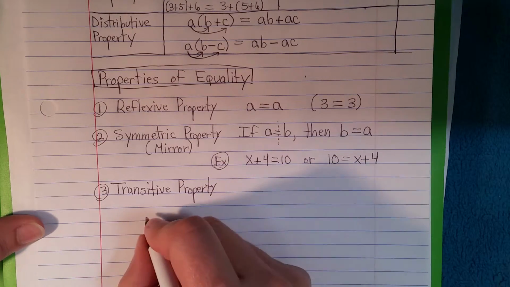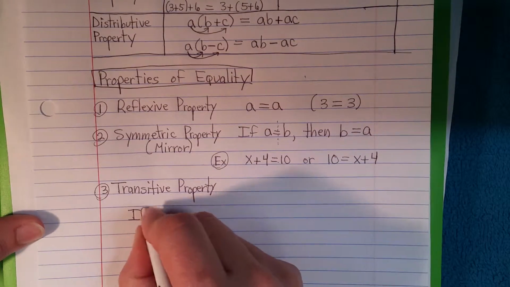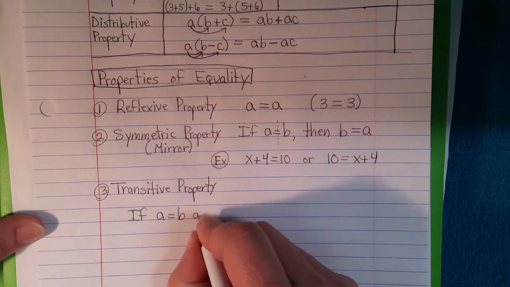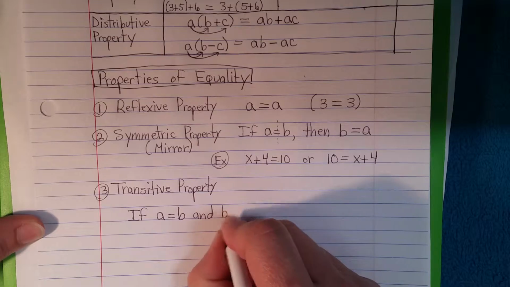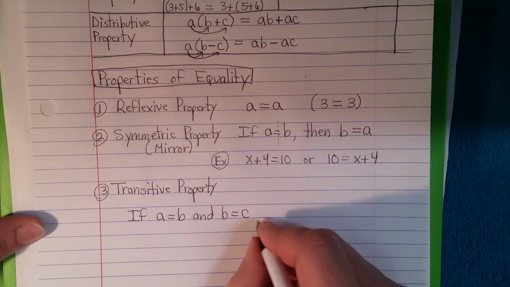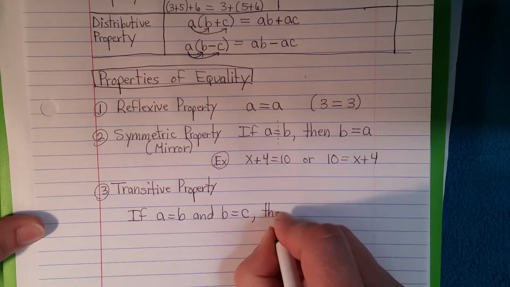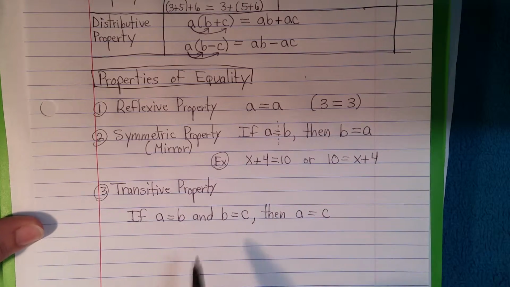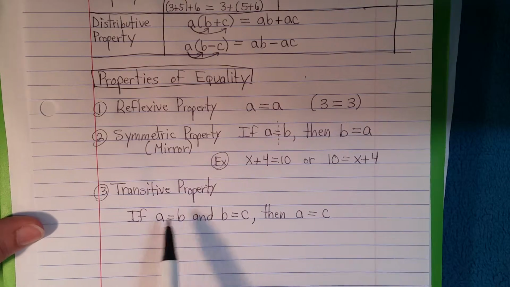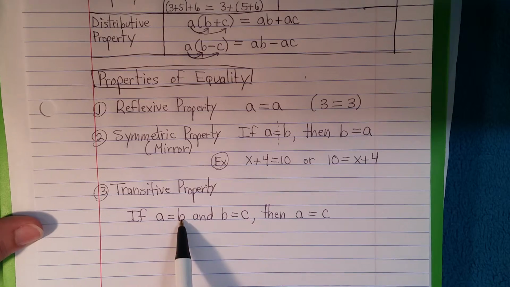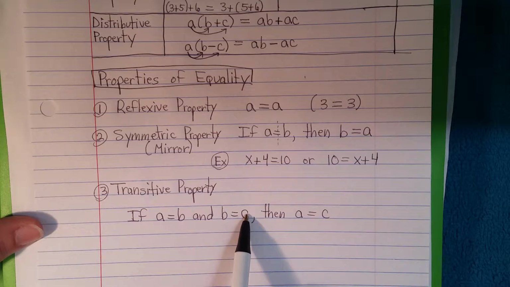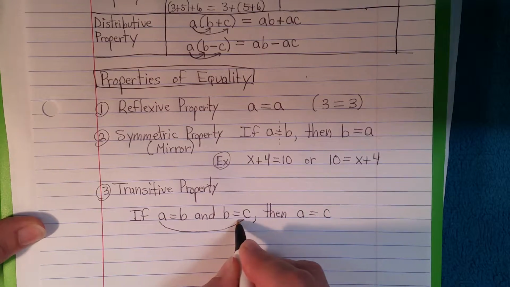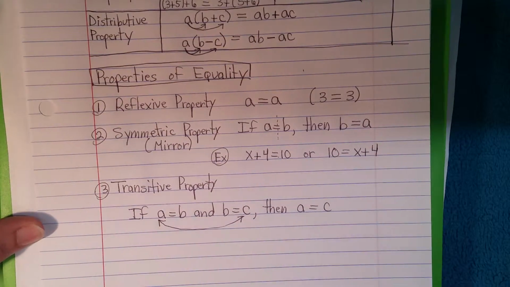And it says, if A equals B and B equals C, then A equals C. So if you link A to B, and then you link B to C, then A and C must be linked too.